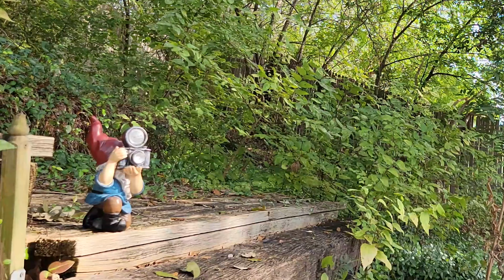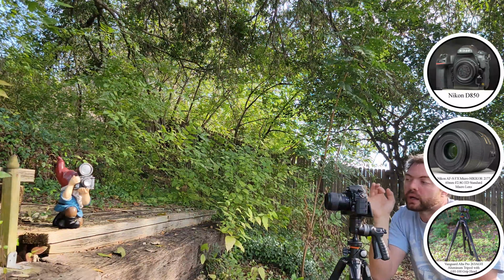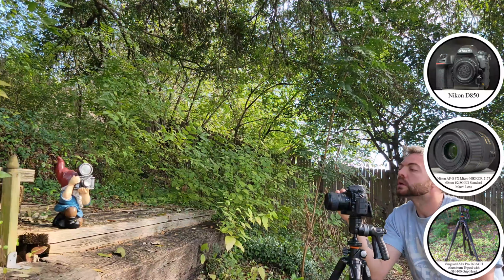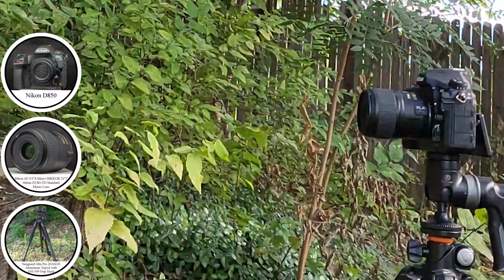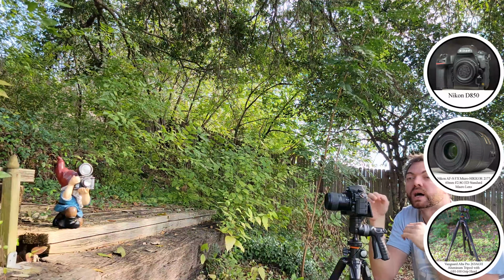Alright, so we take that first picture, and I've got a timer on it so that I don't introduce any camera shake as we're doing this. Alright, and now we move our ISO down one and do the same process again. And we're going to do this for every single ISO.